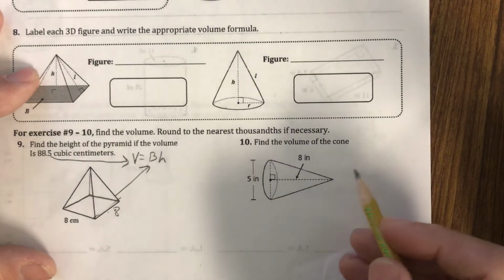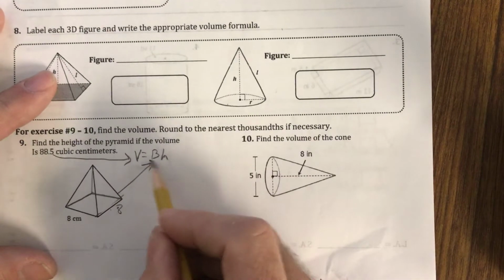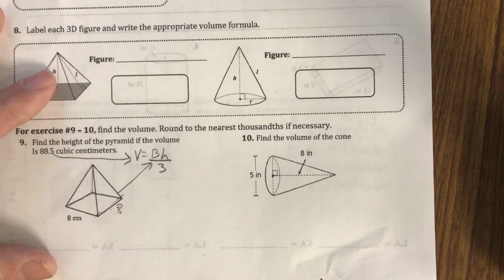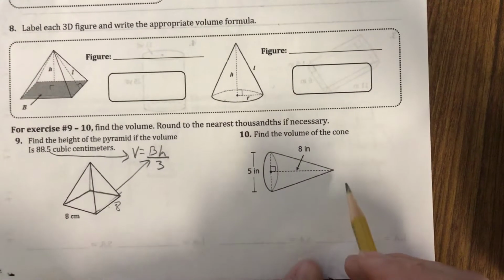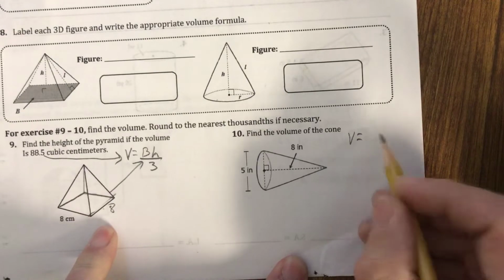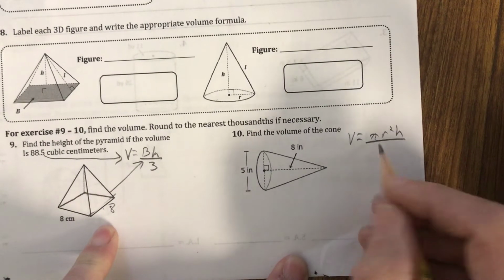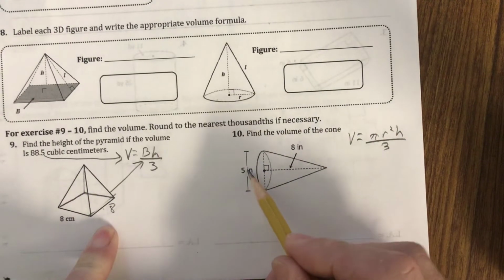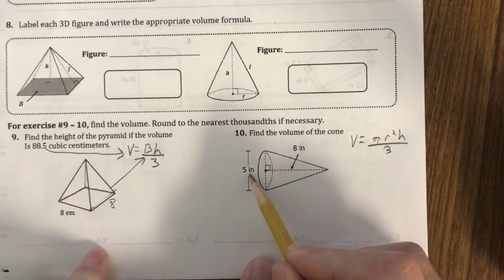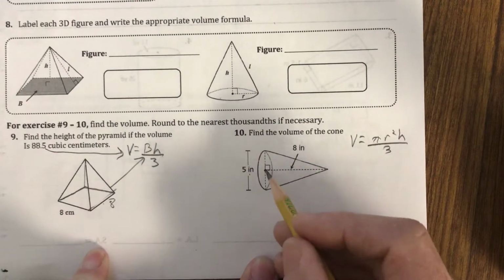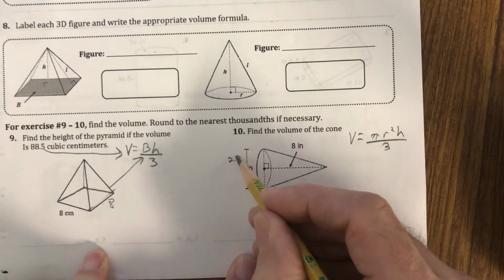10, volume of the cone. Oh, forgot something. Gotta divide by 3. Okay. 10, so volume equals the area of the base times the height divided by 3. Okay. So the main thing to watch out for here is to make sure you use 2.5 as the radius.